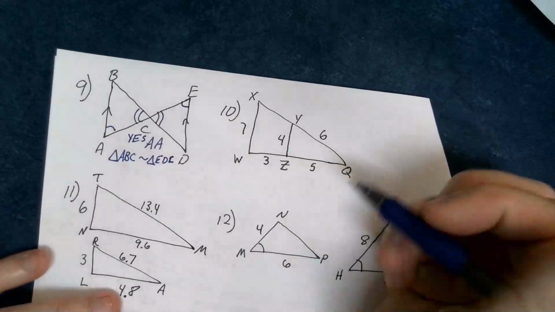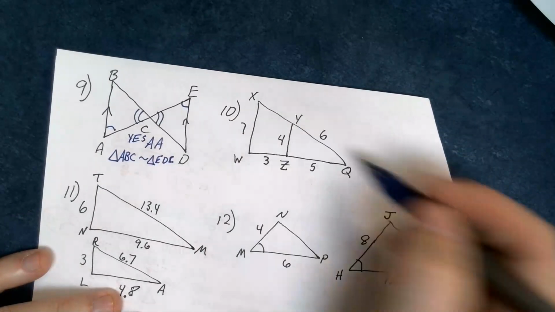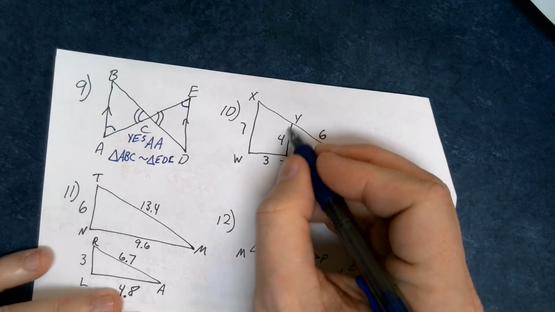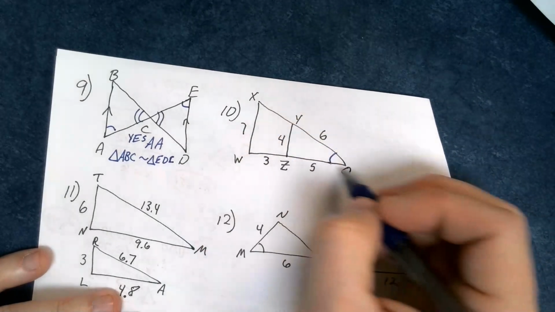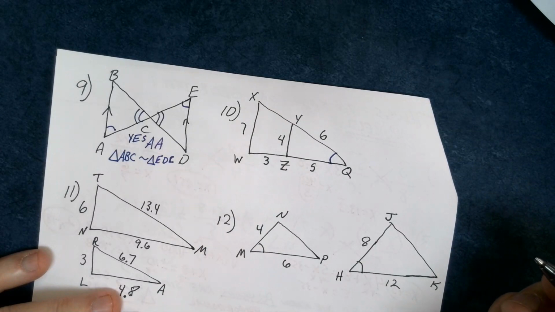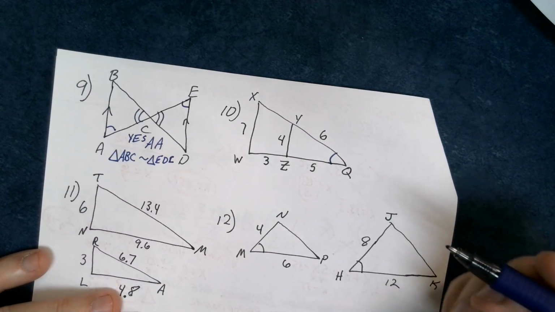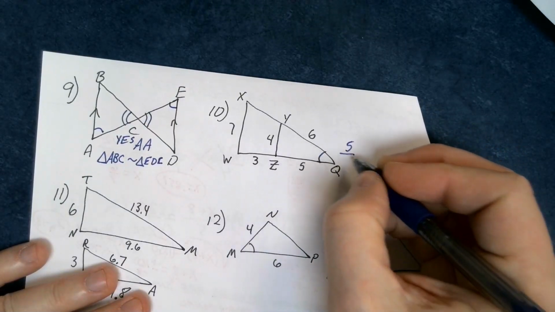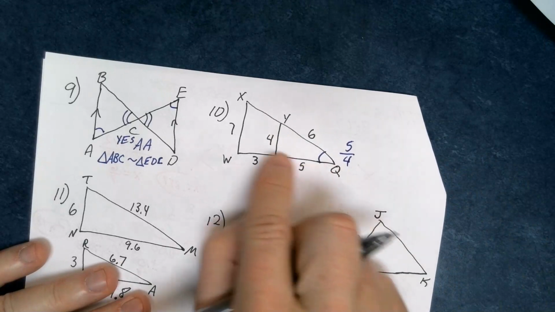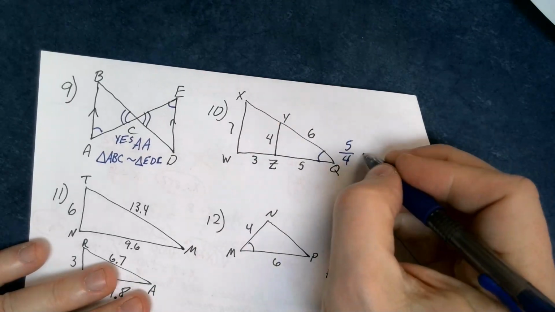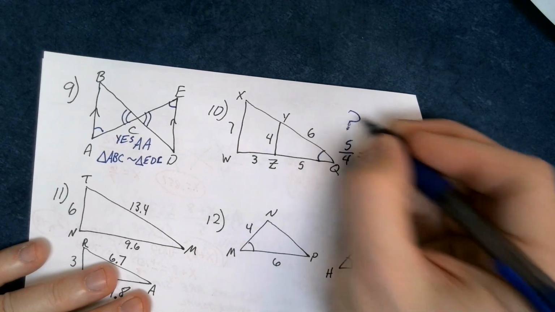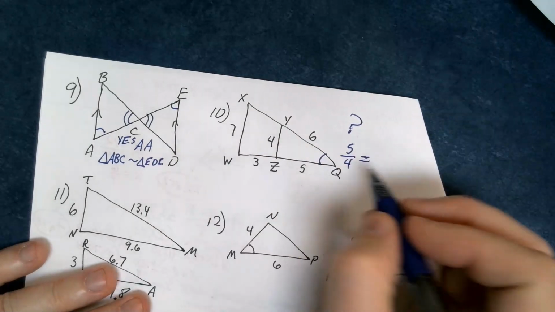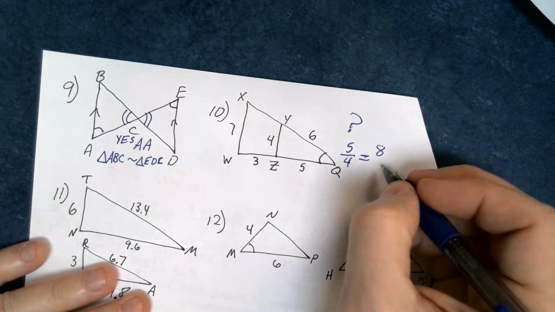This one over here, there's no angles marked and no sides marked. The only thing that I can say is that on YZQ and on QXW, they both share angle Q. So then what I would do is check to see if these ratios are the same. I'm going to use 5 over 4, bottom of this triangle over the vertical portion, and ask, is it equal to, if I do bottom of this triangle, I have to do bottom of the whole triangle, 8 over its portion, 7.